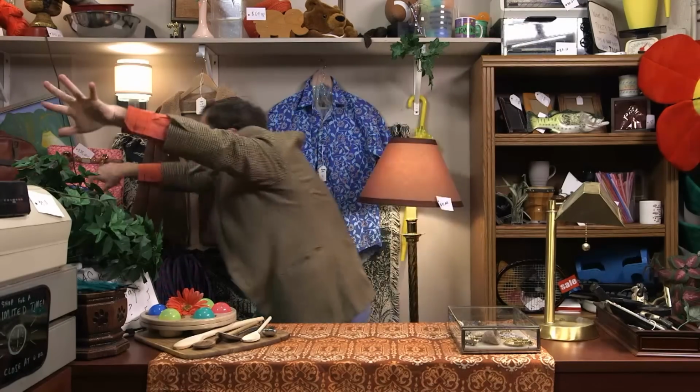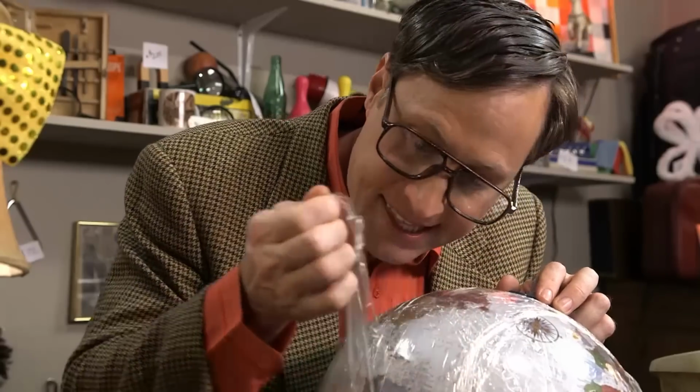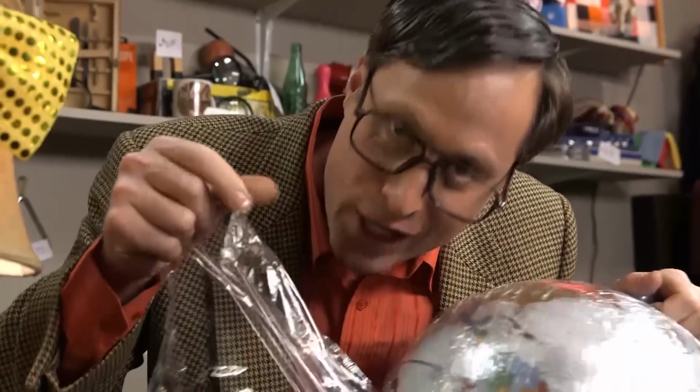Did you know that we live on the bottom of an ocean of air? It's called the atmosphere. And compared to the Earth, it's really thin. I mean, it's about as thin as this. Look at that. Not very thick at all.